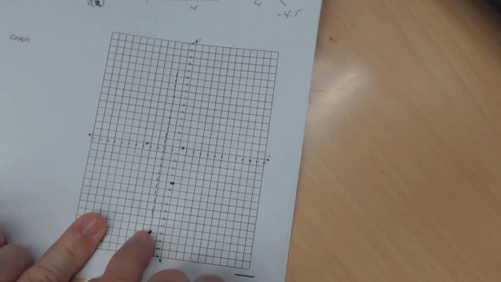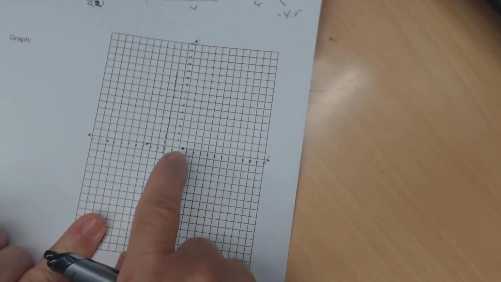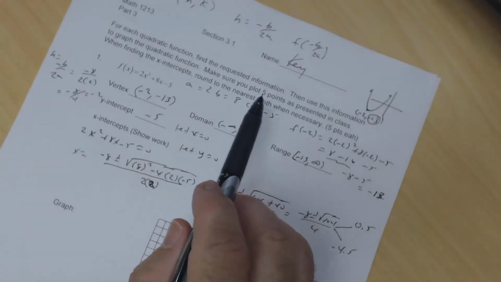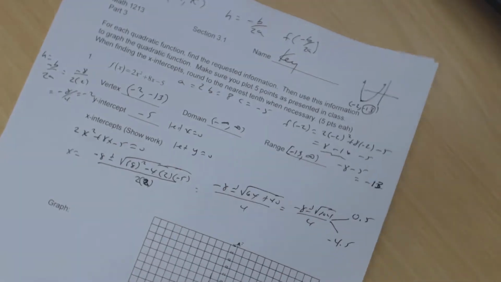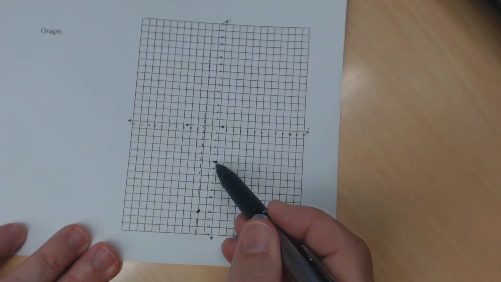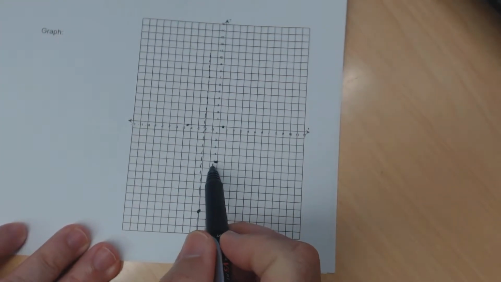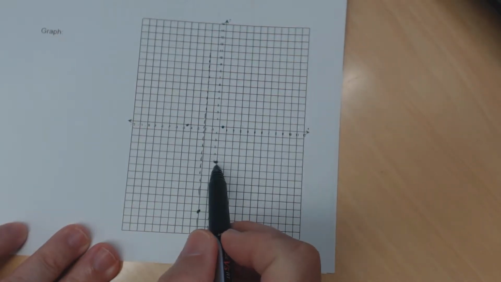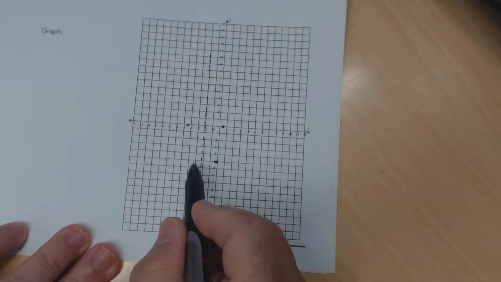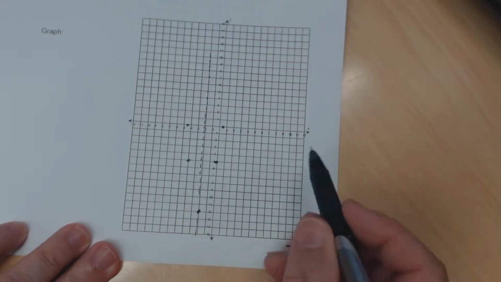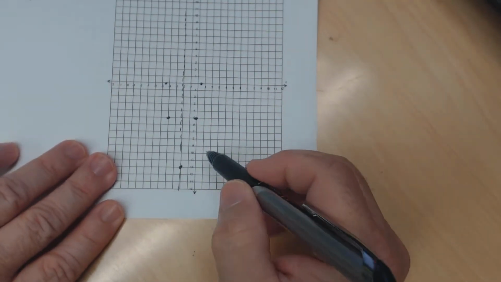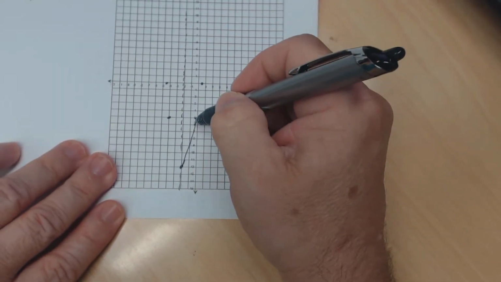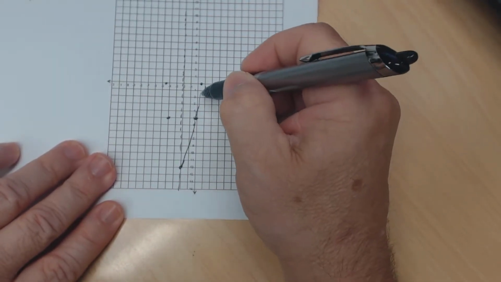So you have 4 points: the vertex, the y-intercept, and these two x-intercepts. Okay, you need one more point because the directions say 5 points. Well, use the y-intercept. The y-intercept is 2 units from the axis of symmetry, so go 2 units this way. So just reflect it about the axis of symmetry. So here's your point, and then all you've got to do now is just graph. Do the best you can with the graph. Make sure it looks like a curve though. Do not use segments.